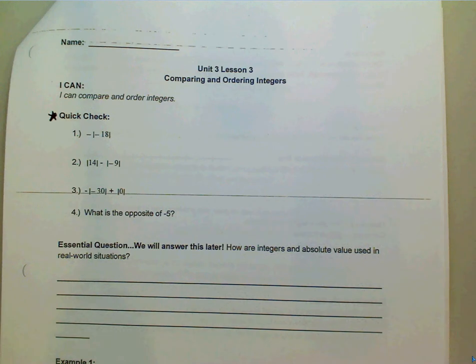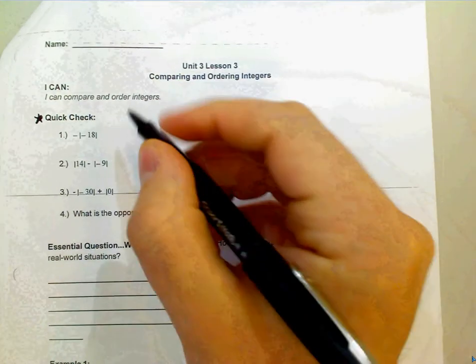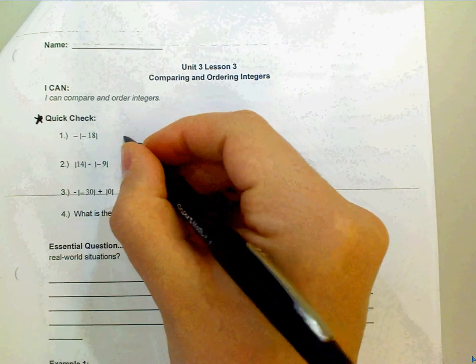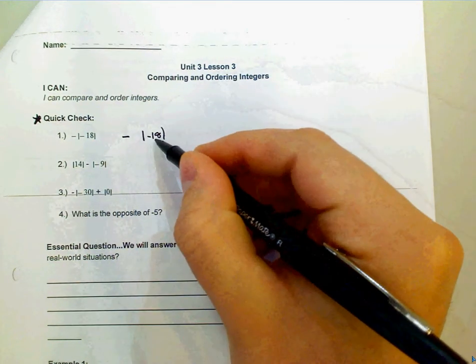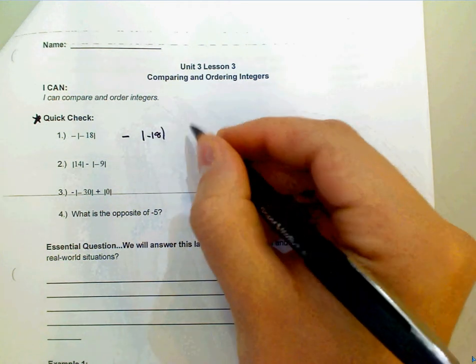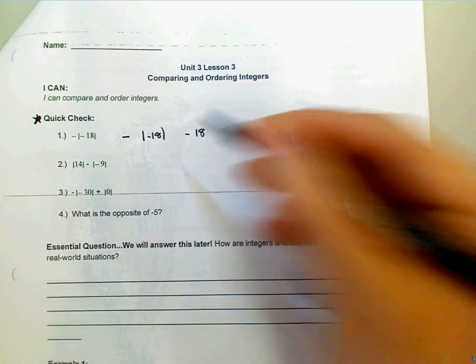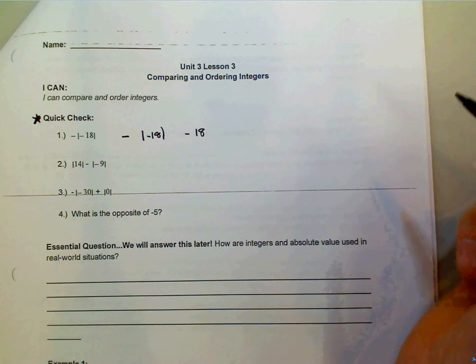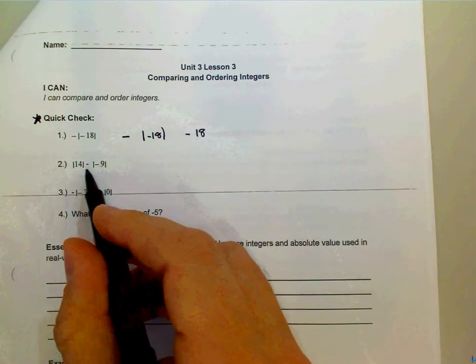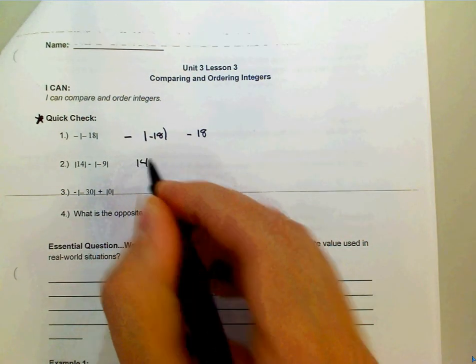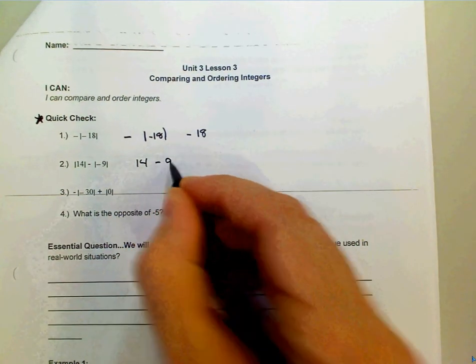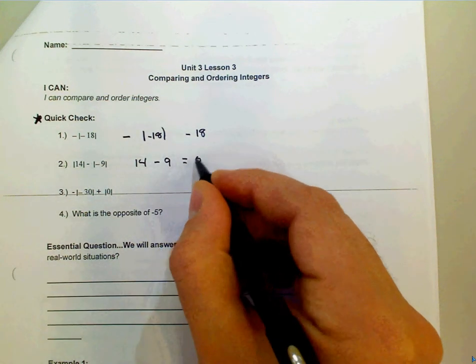Now, I have a negative absolute value of 18. So the absolute value would go first. So I have 18, a negative 18. Here, I have absolute value of 14 minus the absolute value of negative 9. So as we do the absolute value, since it's the distance from 0, it's 14 minus 9, and that equals 5.